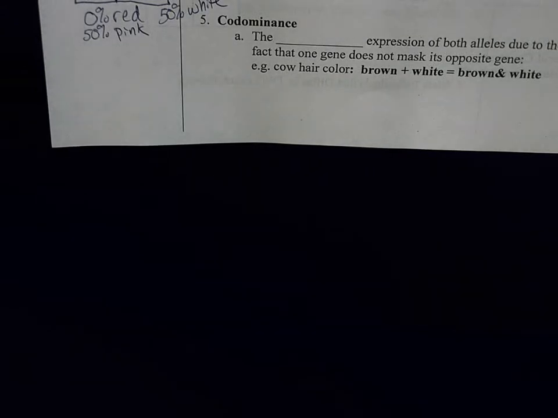All right, our last genetic problem we're going to do today is codominance. Codominance is what happens when an organism inherits two alleles and each allele is dominant. If both alleles that it inherits are considered dominant, that means we would represent those alleles with capital letters.